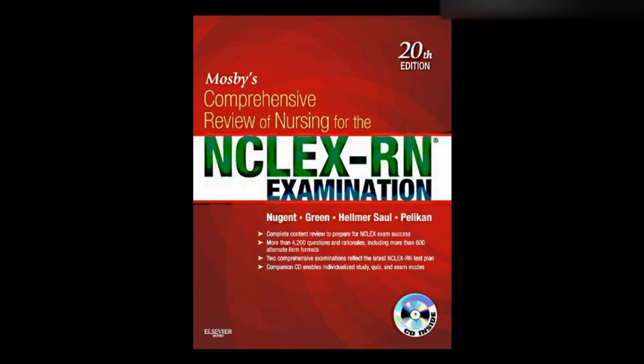1150 IV fluids. For oral fluids, 1 ounce equals 30 ml, 16 ounces times 30 ml equals 480 ml, 8 ounces times 30 ml equals 240 ml, 6 ounces times 30 ml equals 180 ml. 480 plus 240 plus 180 equals 900 oral fluids. Total intake is 1150 plus 900 equals 2050.